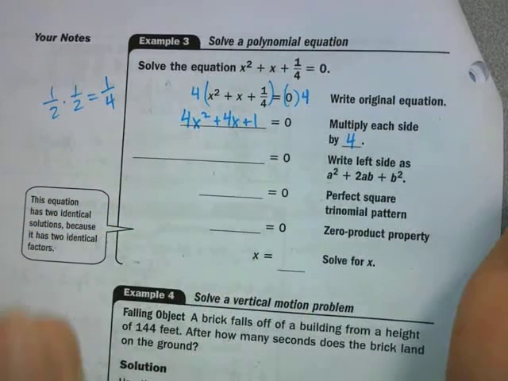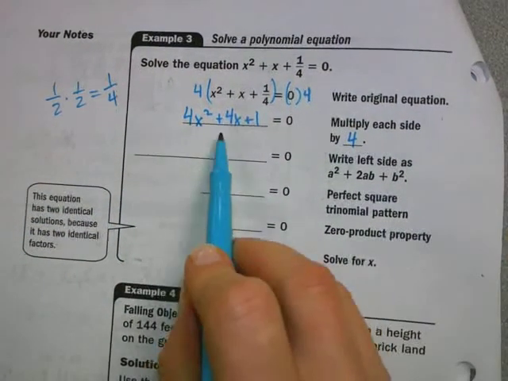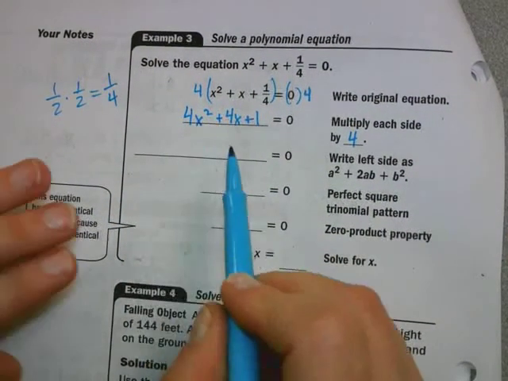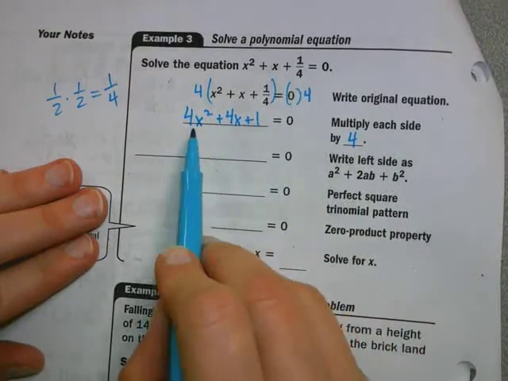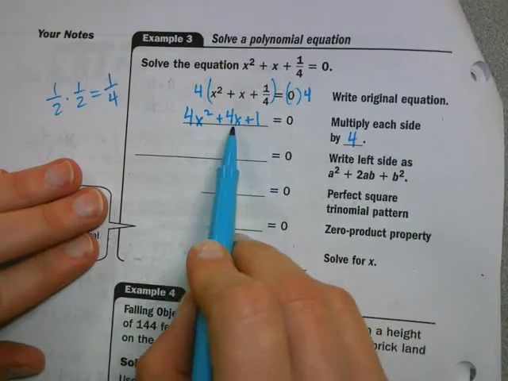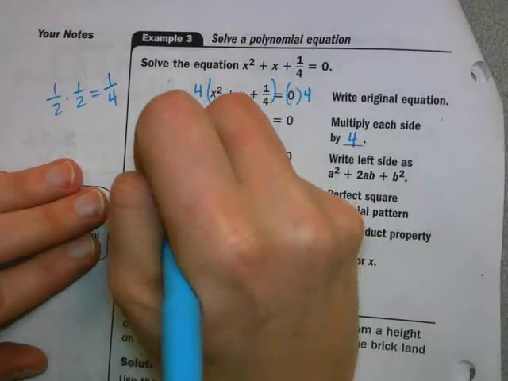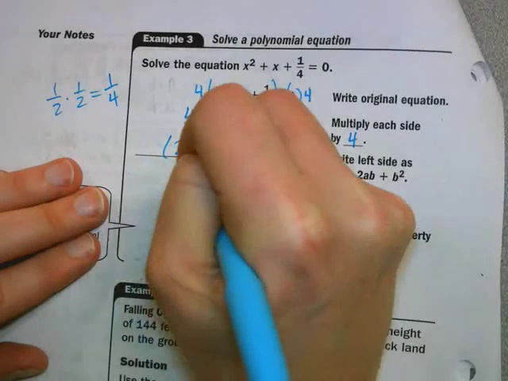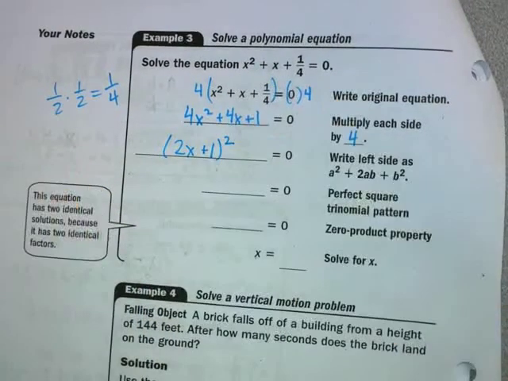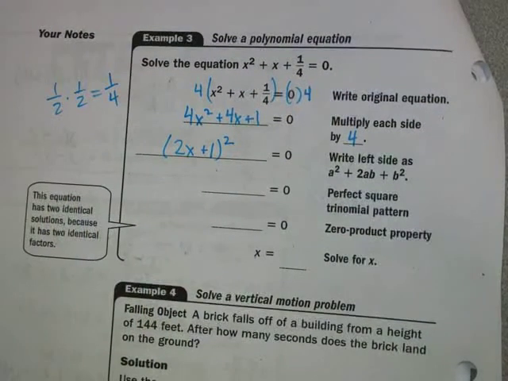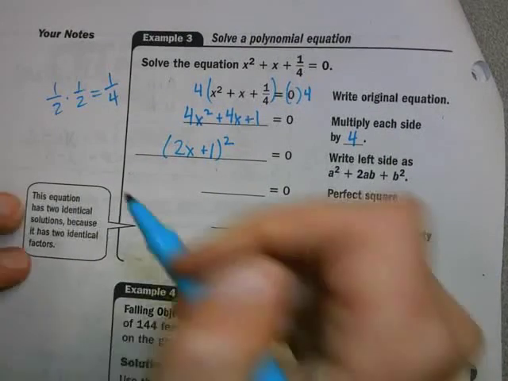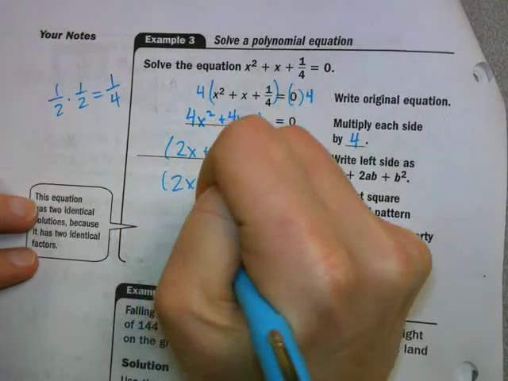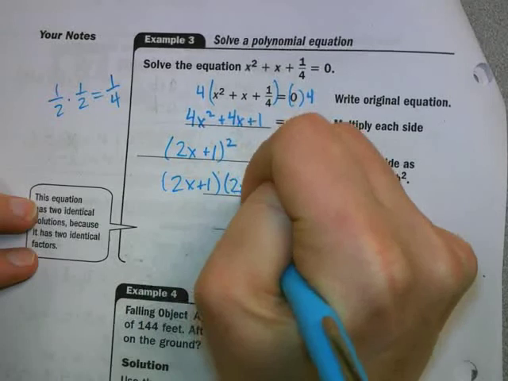And now this might be more obvious to you. Perfect square, 2x times 1 times 2 is 4x. So this is 2x plus 1, the quantity squared. So what I can do then is use my zero product property. 2x plus 1 times 2x plus 1. There are my two things being multiplied together.